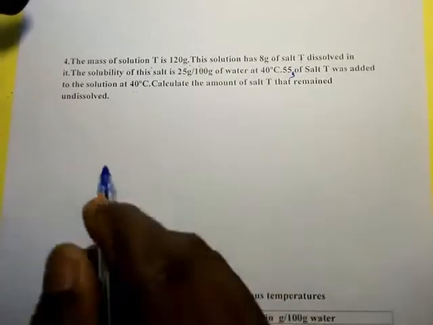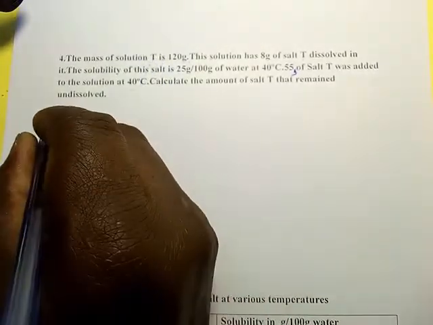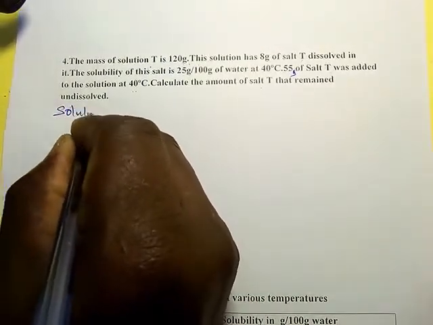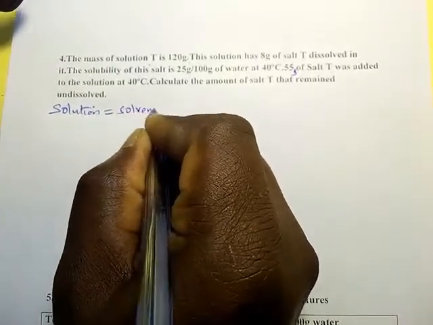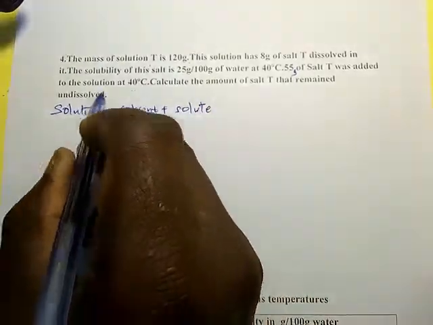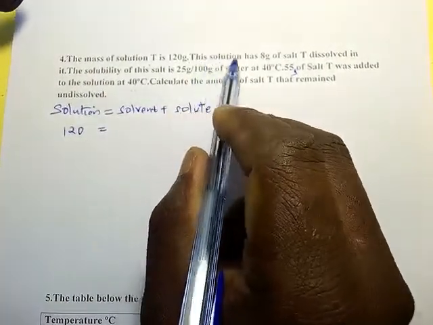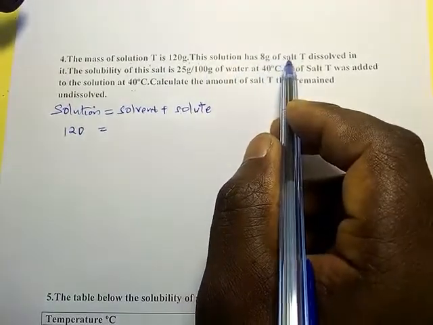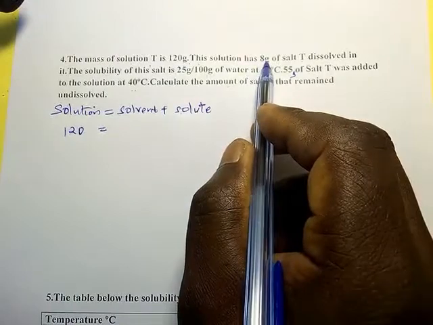So first, we start from solution T. You understand that a solution contains a solvent plus a solute. So the solution is 120 grams. This solution has 80 grams of the solute. So already this solution contains 80 grams of the solute.